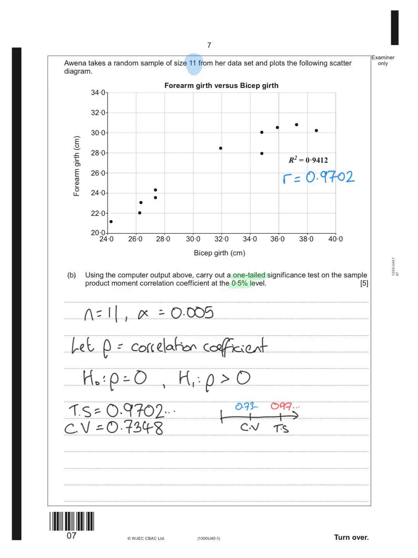So we can then conclude, since 0.9702 is greater than the critical value, okay, this is a more extreme result than we're happy to conclude is just by chance. So we have sufficient evidence to reject H0. And what does that mean in this context? Well, we've got sufficient evidence to suggest that there's the positive correlation.